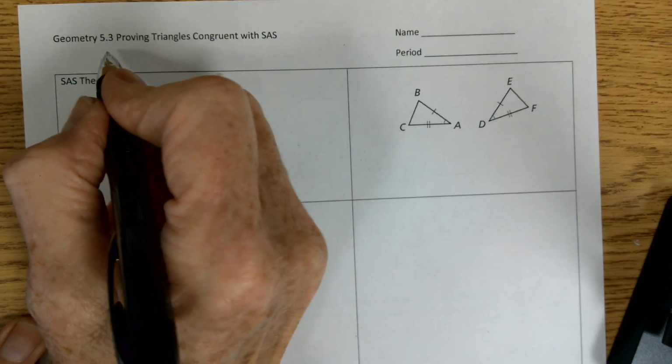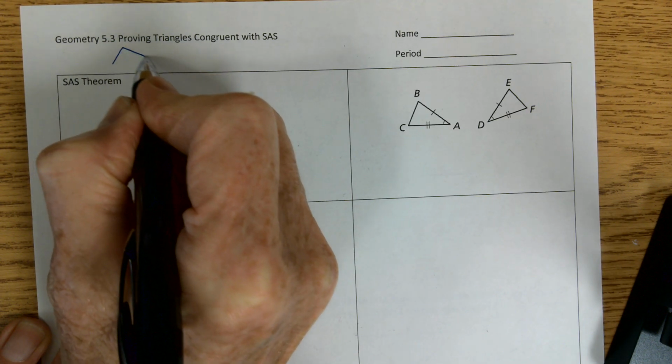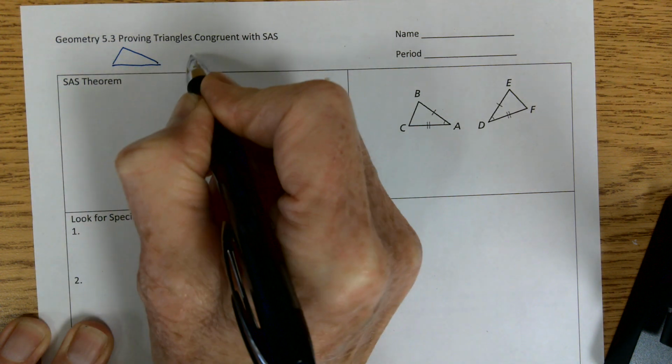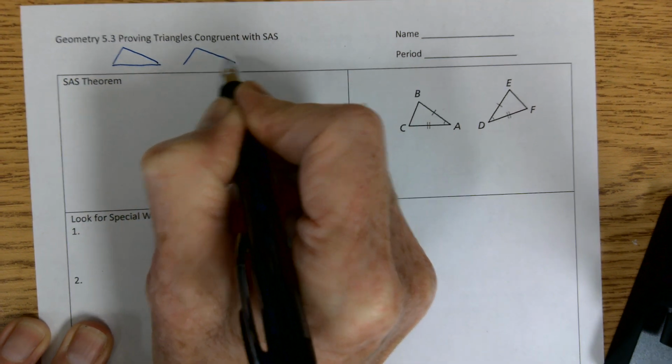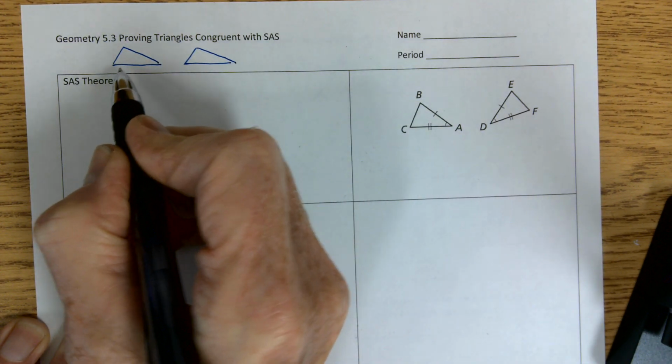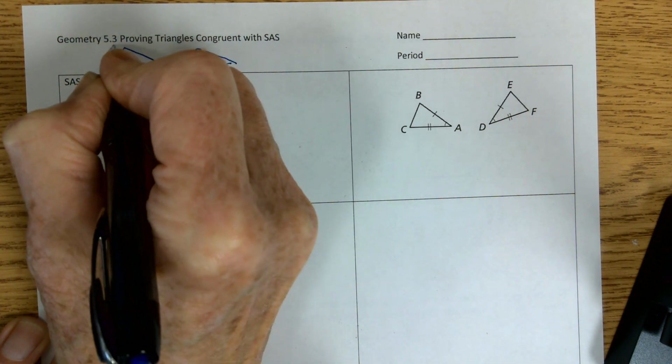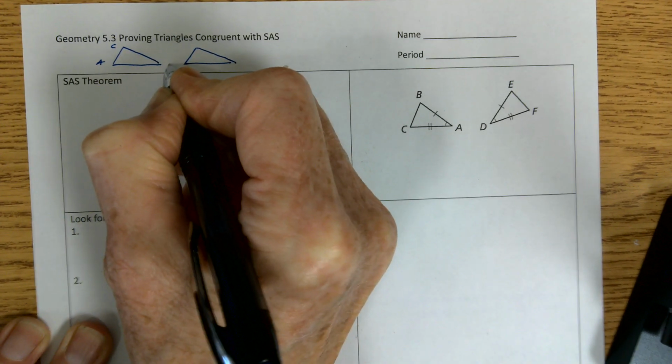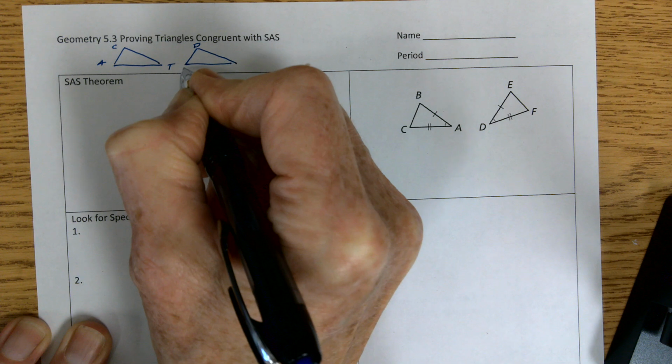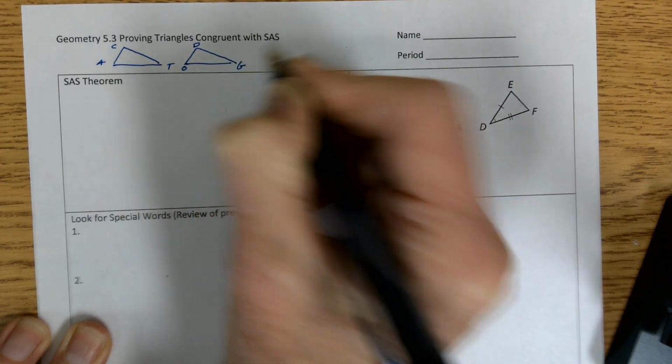Last class we talked about triangles being congruent. We talked about polygons being congruent. I'm going to talk about triangles specifically today. We said if two triangles are going to be congruent, then all of their parts are going to be congruent.